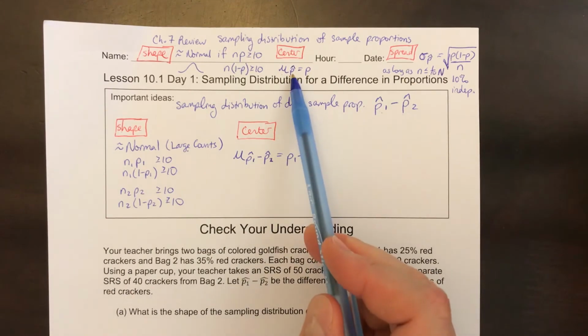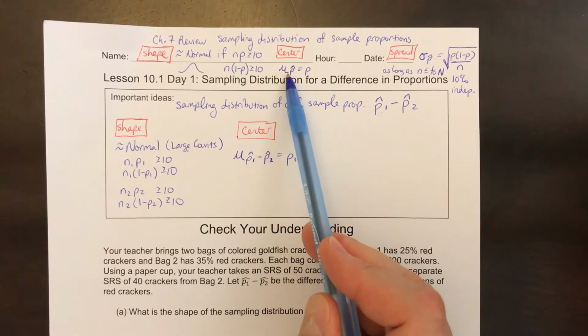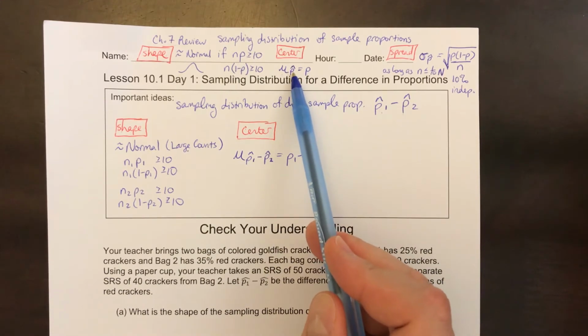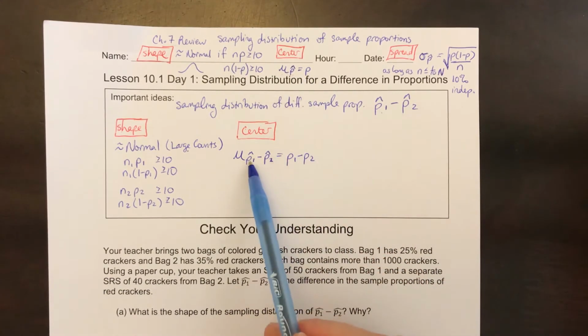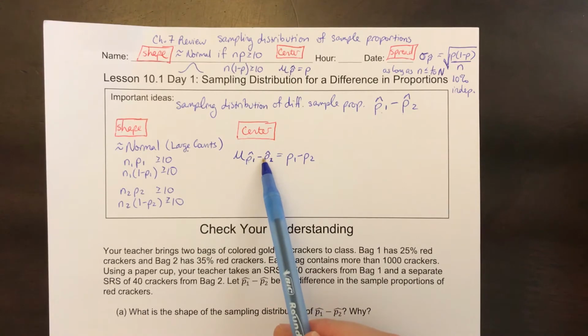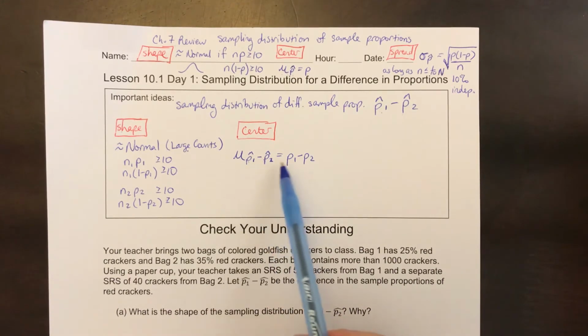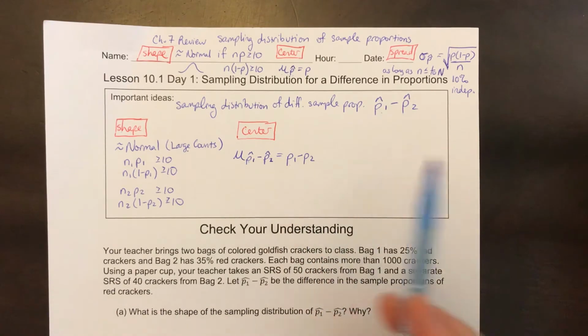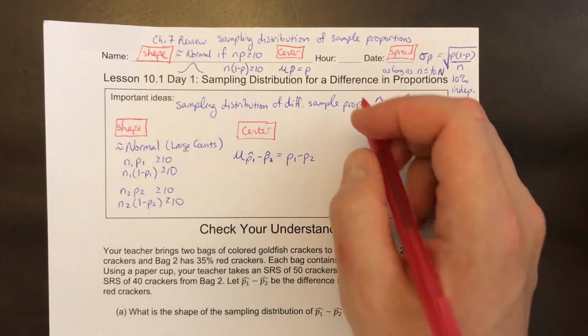Okay, so it's the same thing that we had up here, that this will equal the true proportion in the long run if we look at all the possible samples. If we look at all the possible distribution of sample proportions, then we will get the same as p1 minus p2. So we have the shape, we have the center.